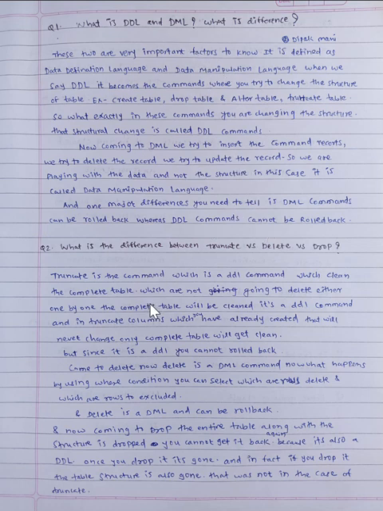What is the difference between truncate versus delete versus drop? You know that truncate is a DDL command which cleans the complete table, not deleting rows one by one. The complete table will be cleaned. In truncate, the columns you have already created never change, only the table data gets cleaned. But since it is a DDL command, it cannot be rolled back.